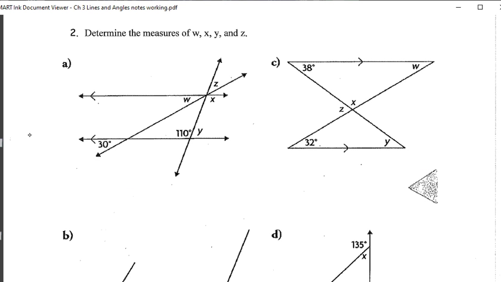Number 2 and 3, 2A, 2B, 2C, 2D. Let's take a look. 2A. Well, again, busy. But look at these. We have parallel lines and a transversal. Y, beside Y is this 110. That's going to correspond to the top left here. So that's 110 degrees. Now, this question doesn't actually ask for that angle, but I'm going to put it in because it might help me.